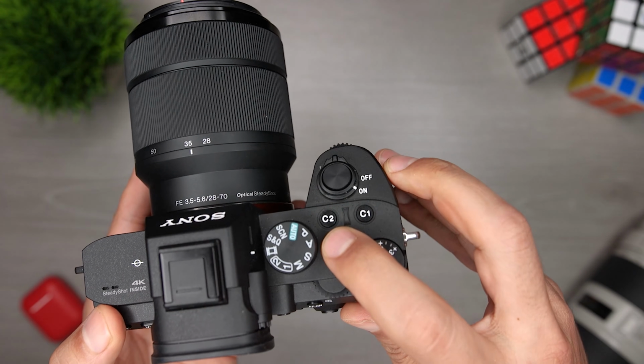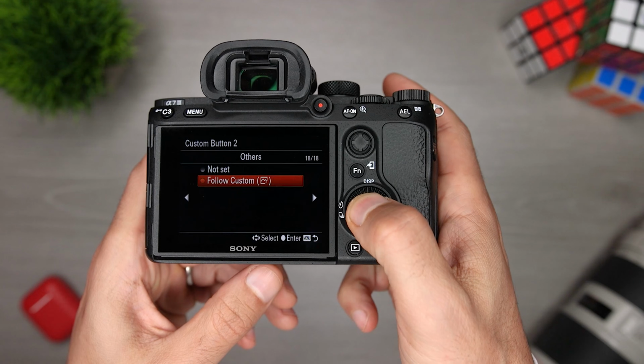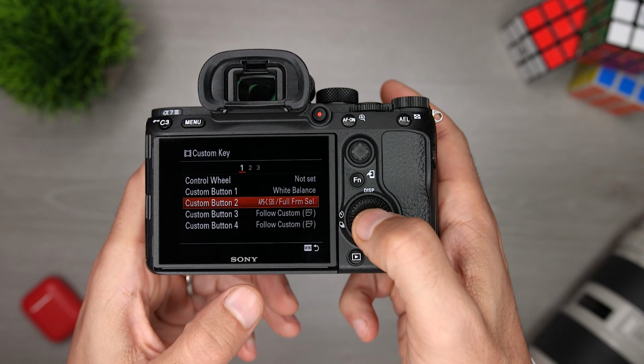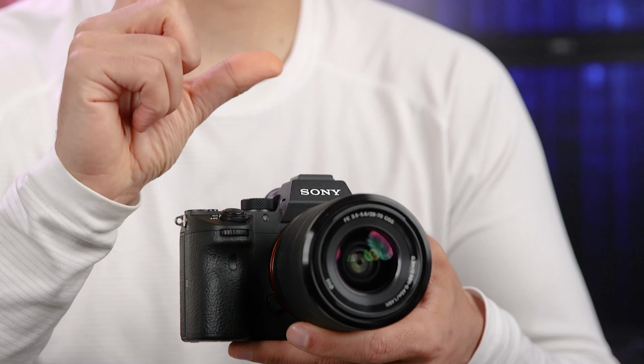Next, I'm going to assign the APS-C Super 35 to full frame, which is on page 1 of the custom key options menu. This toggles between full frame mode and APS-C Super 35, which uses a cropped version of the sensor. And this works for me in two ways.